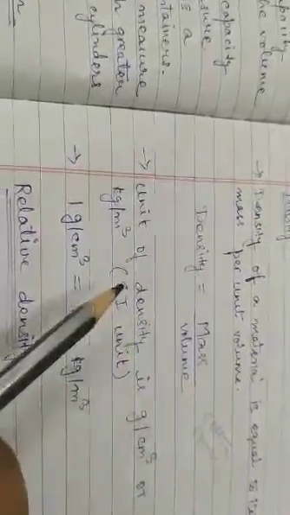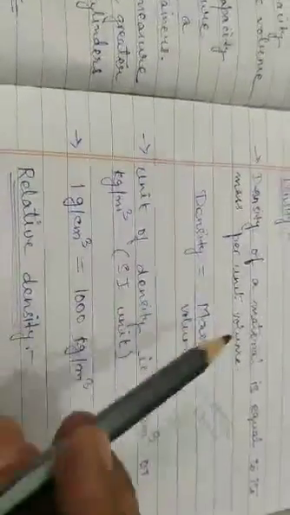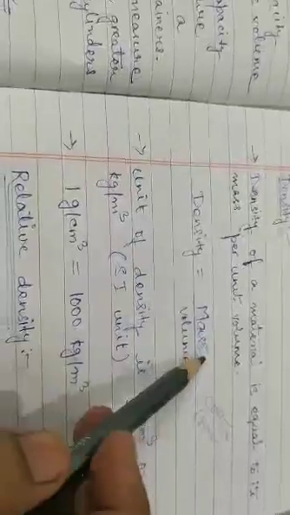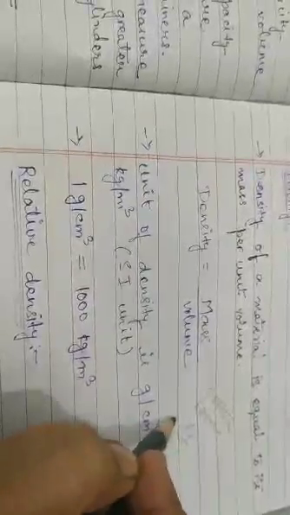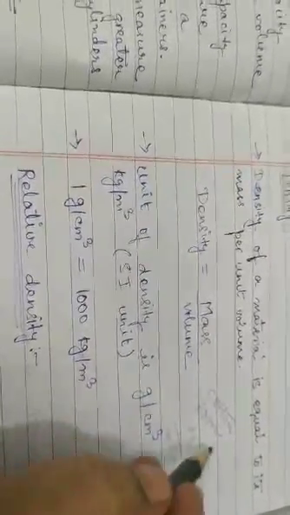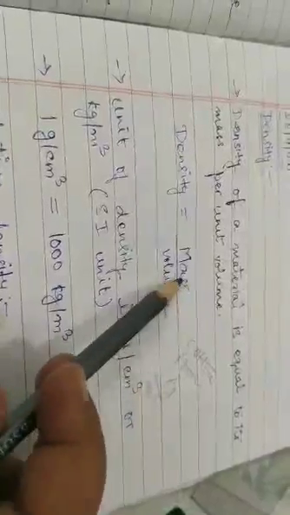Then unit of density, from here you can see unit of mass. The SI unit of mass is kg. Okay, and SI unit of volume is meter cube. So the SI unit of density becomes kg per meter cube, and in CGS system, if you see, unit of mass is gram and unit of volume is centimeter cube, so it becomes gram per centimeter cube. Now this is a relation which you can simply learn.